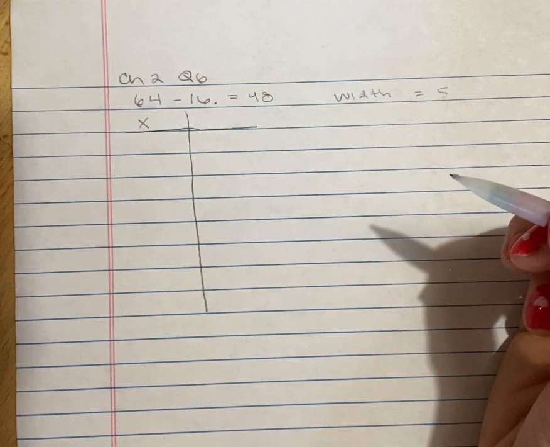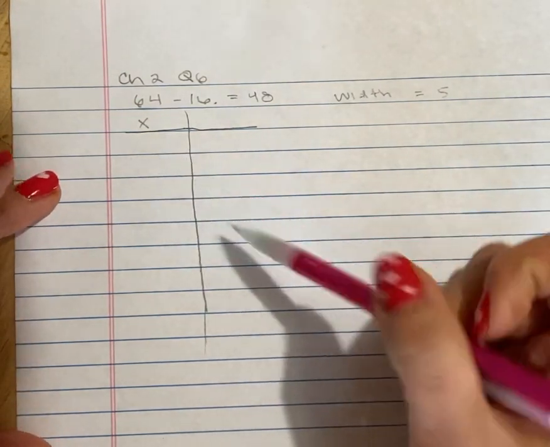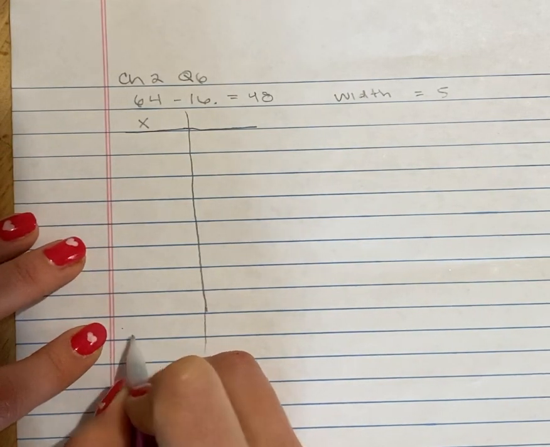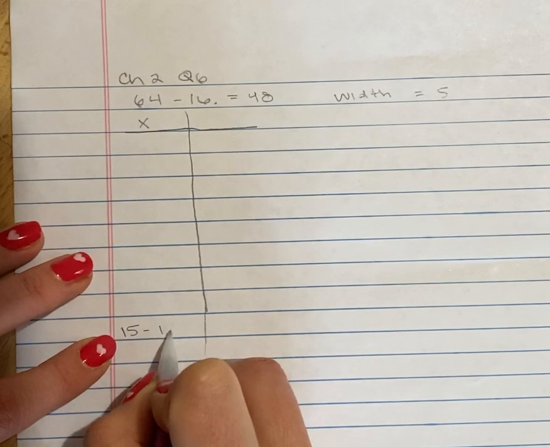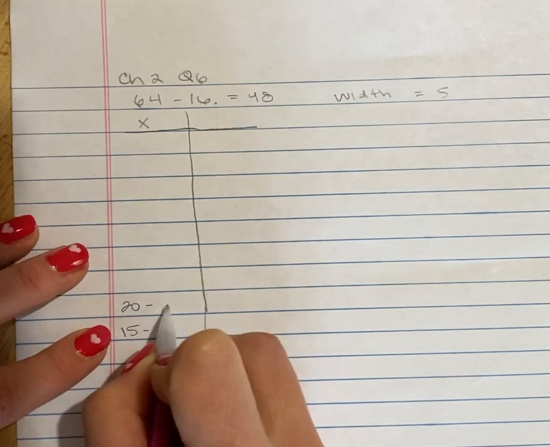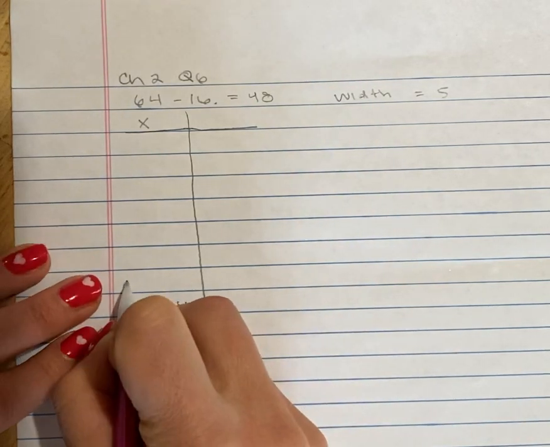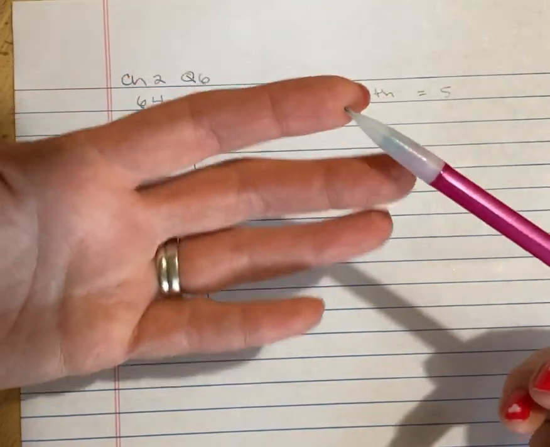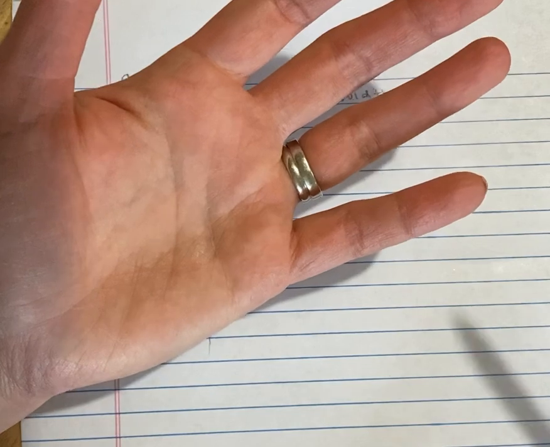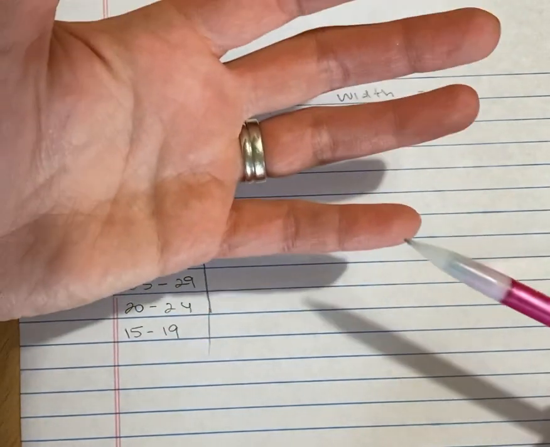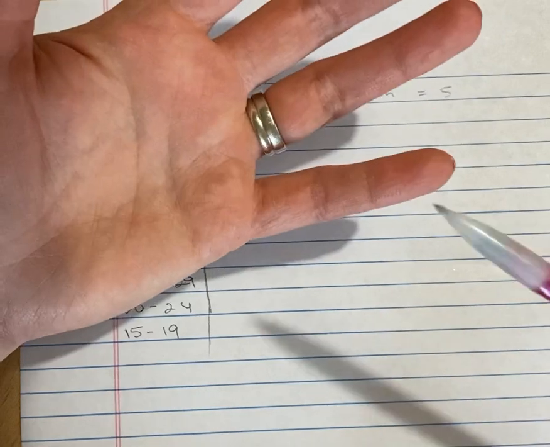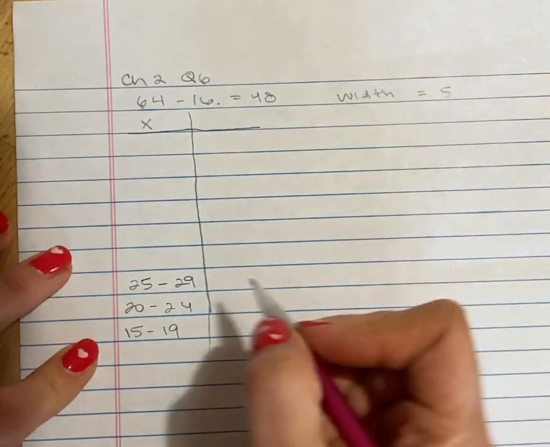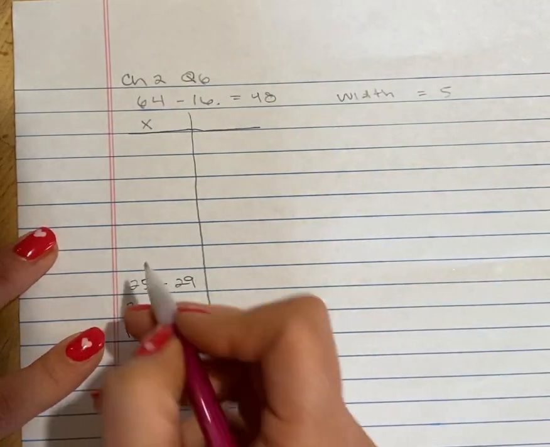Let's see. If I start about here, I should have enough space. So 15 to 19, 20 to 24, 25 to 29. That's because 15, 16, 17, 18, 19, right? And yes, I do count on my fingers. So 15, 16, 17, 18, 19, 20, 21, 22, 23, 24. So these intervals are a width of 5. It just feels weird with that ending point sometimes.